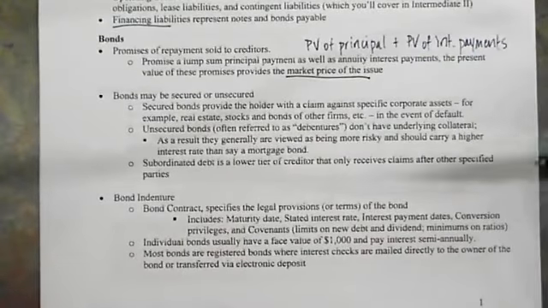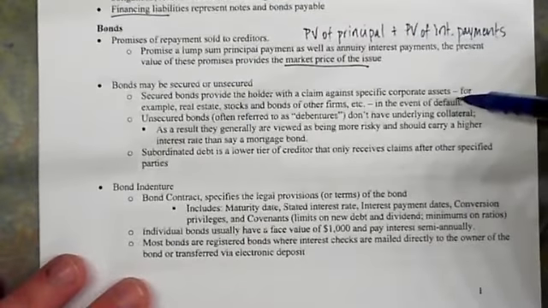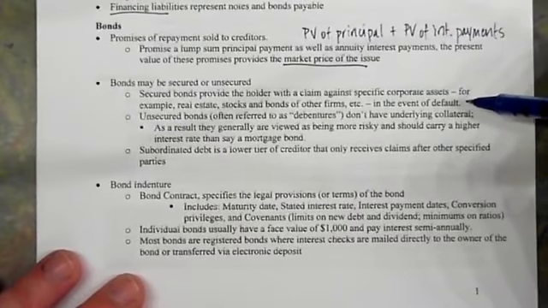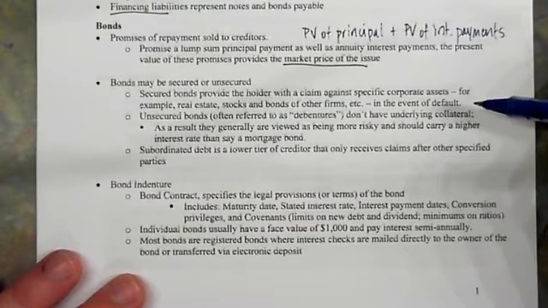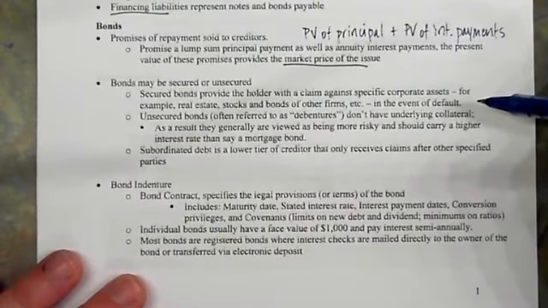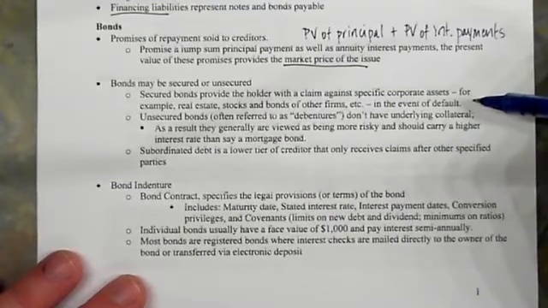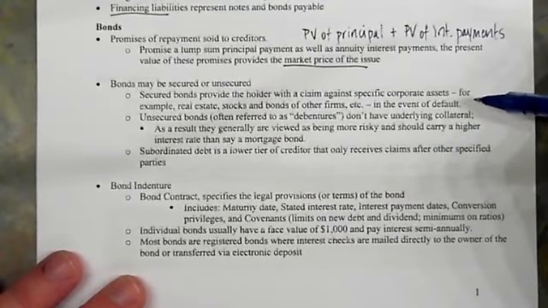So the bonds can come in secured or unsecured varieties. Security means that there's some sort of collateral underlying the bond. So in the event of default, there are specific assets that can be claimed by the bondholder. Secured bonds will be paid first. They'll get the assets that they are entitled to.